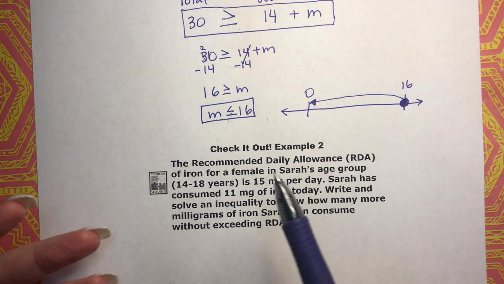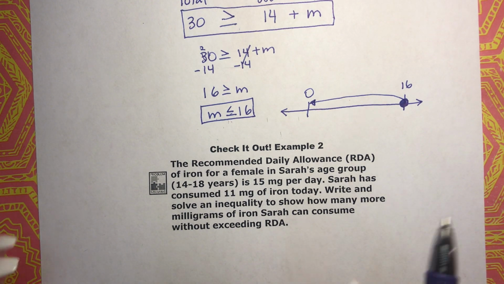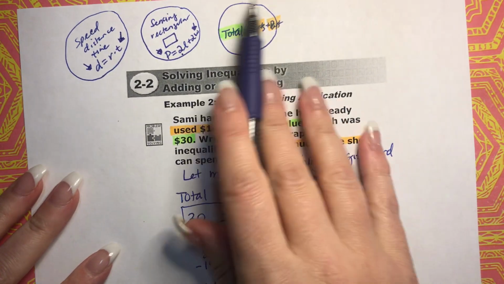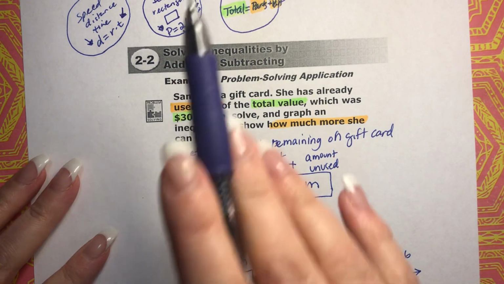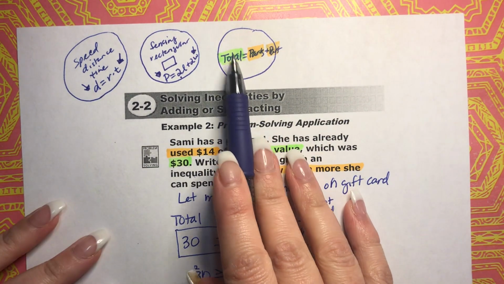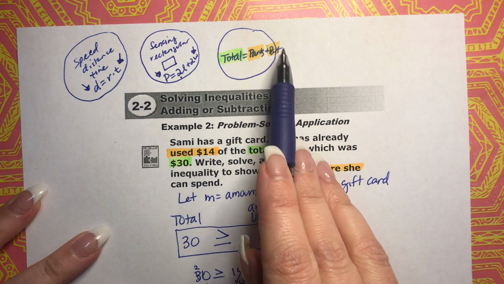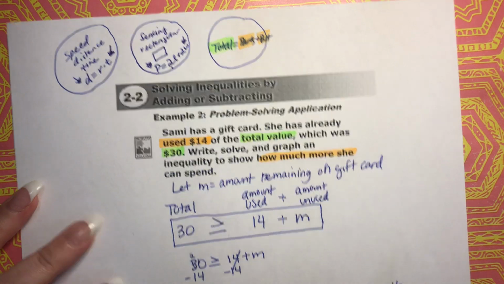She has already taken so much iron and she still has another bit of iron. So that's going to be this type of problem again. So this is how we're going to set up our inequality. It's written as an equation, but we just put an inequality. We're going to have the total on one side, and then the parts that make up that total on the other side.